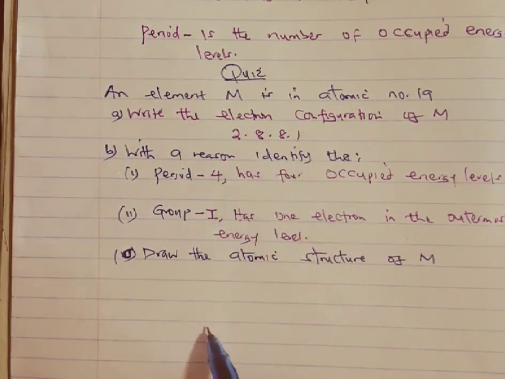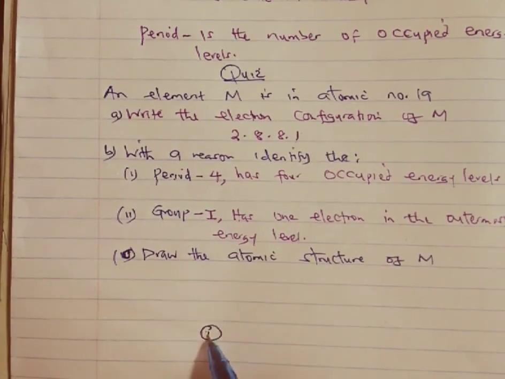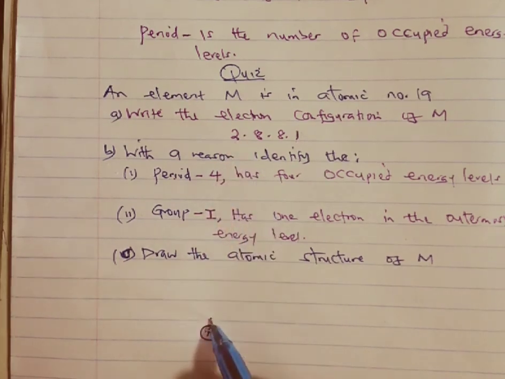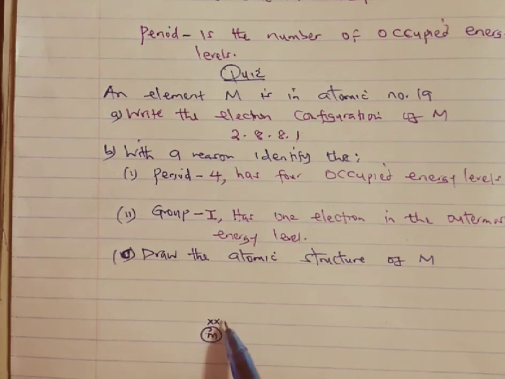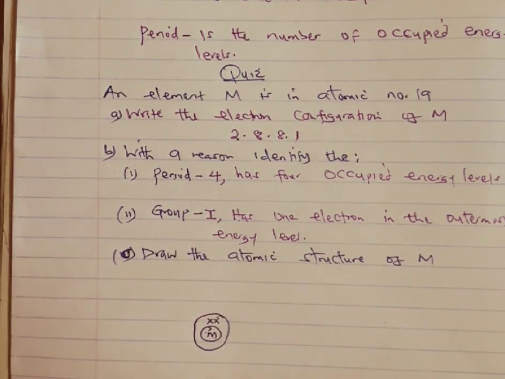The first thing we do is to draw the nucleus or the center of M. Then the first energy level has 2 electrons. So we represent electrons using crosses or dots. I prefer to use crosses for now.